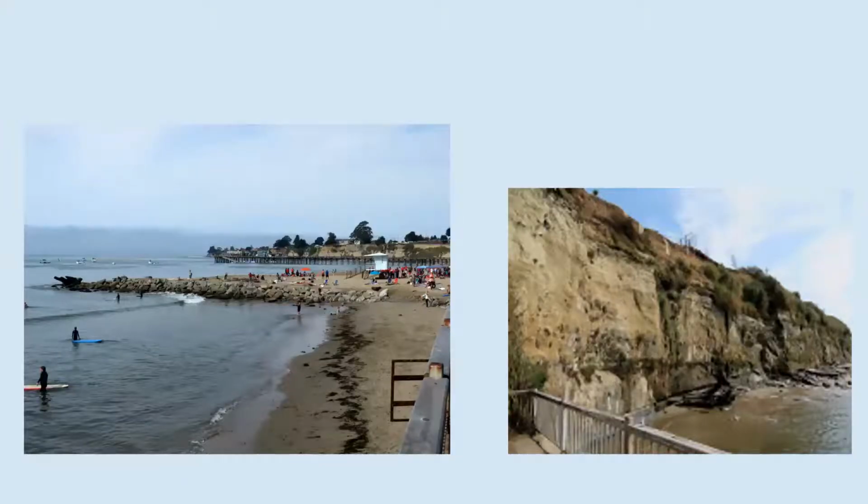Another example of accelerated coastal erosion due to the construction of a jetty. This is Capitola Beach, this is Capitola Pier, and the jetty constructed south of the Capitola Pier. The jetty was there in order to provide sand for Capitola Beach, but the cliffs on the other side and the houses that are on top of those cliffs are in danger of accelerated erosion because the sand now is being collected at the Capitola Beach, and the waves are then eroding the cliffs south of Capitola Beach.